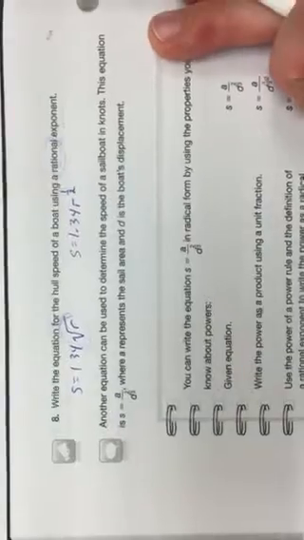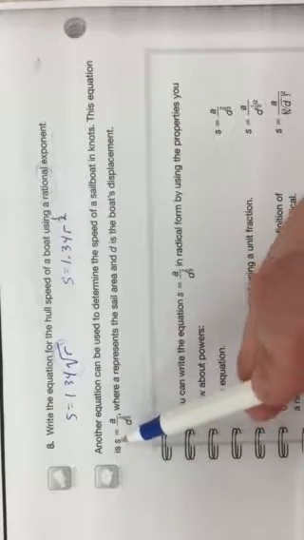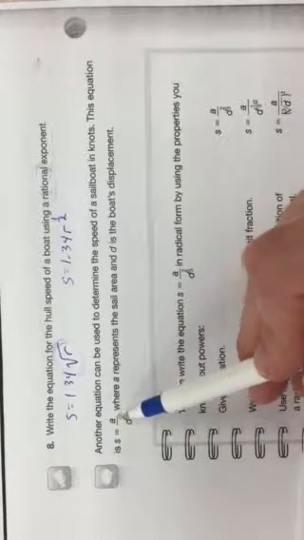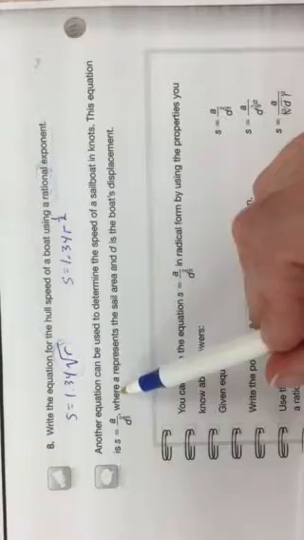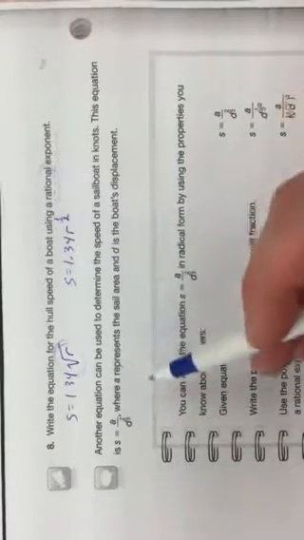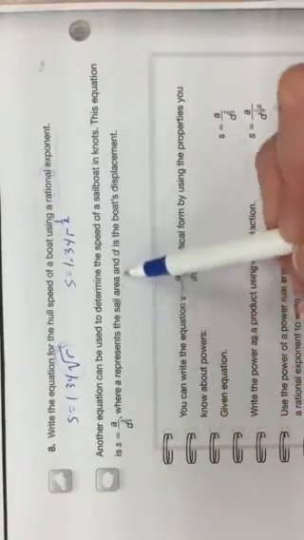Okay. Another equation can be used to determine the speed of a sailboat in knots. And this equation is S equals A over D to the 2/3, where A represents the sail area and D is the boat's displacement. So instead of talking about the speed in terms of the length of the hull, we're talking about speed in terms of sail area and boat's displacement.